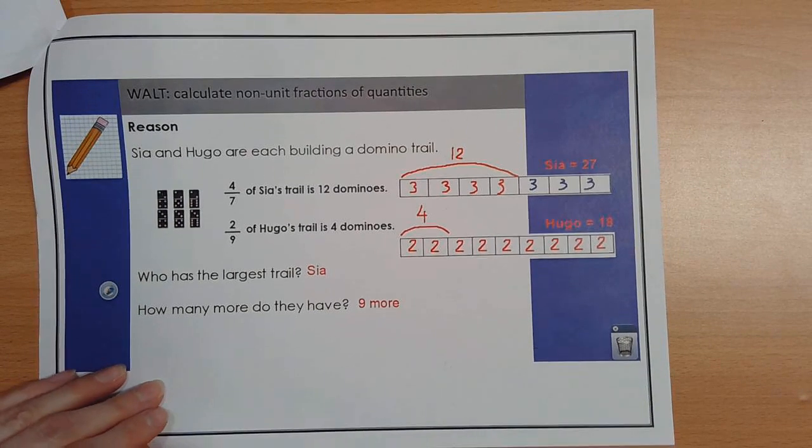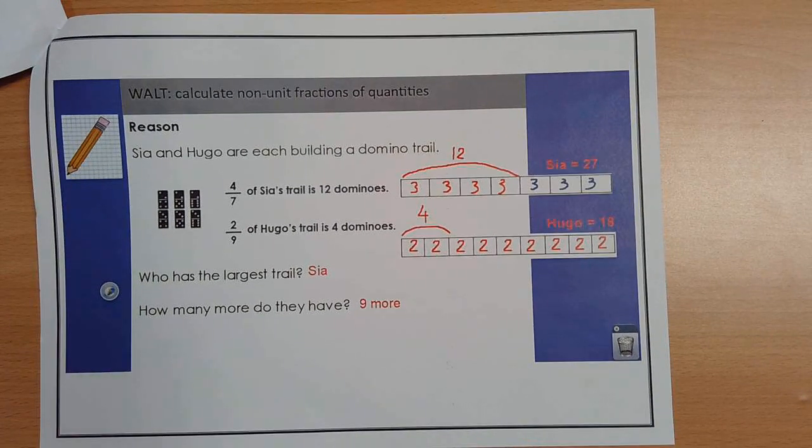Okay, that concludes today's lesson. So we've got just one more lesson left on fractions tomorrow, where we'll be looking at fractions of shape, and then we'll be doing a little review like our end of unit assessment on Friday to see what we have remembered.